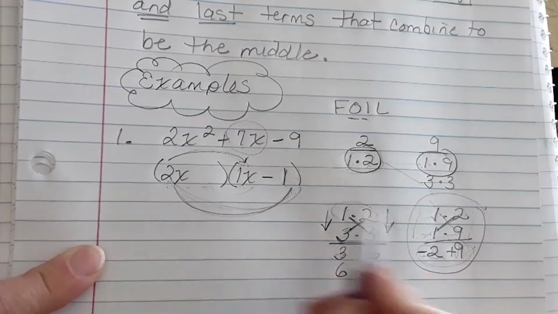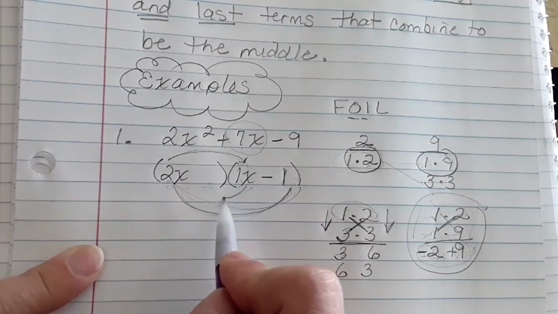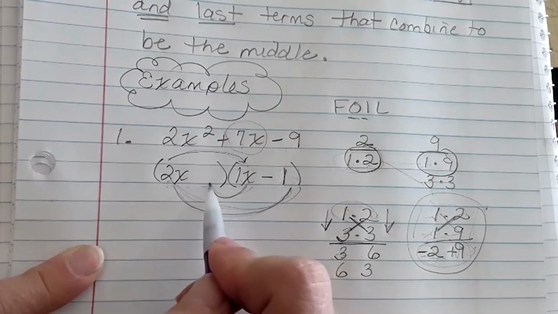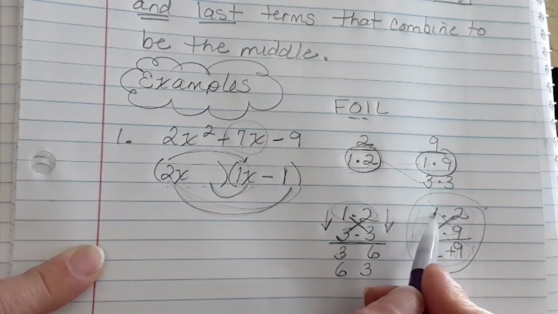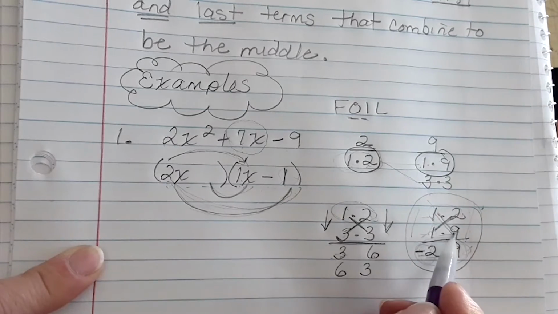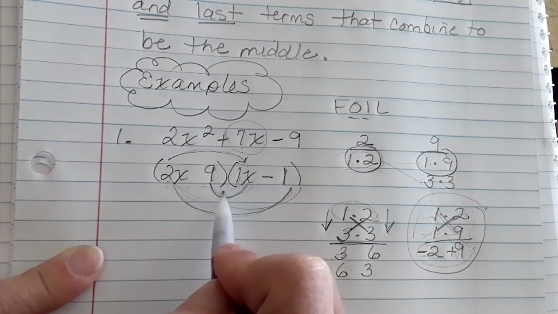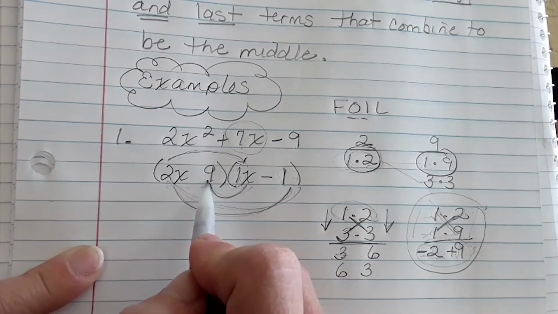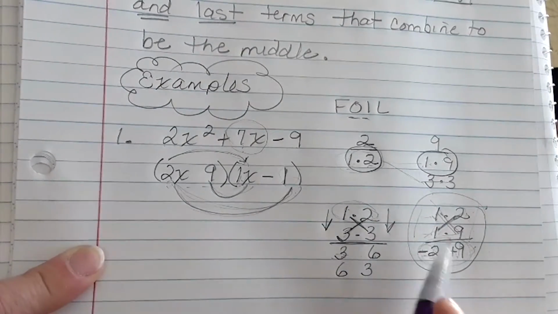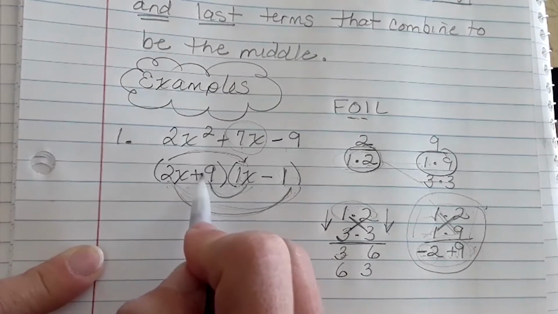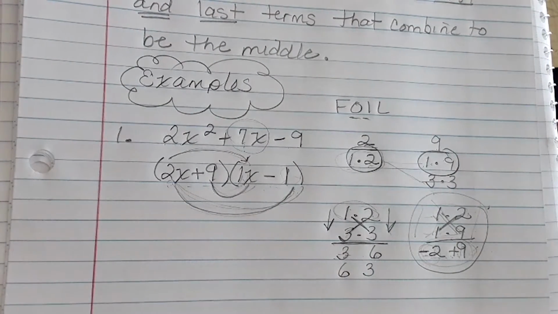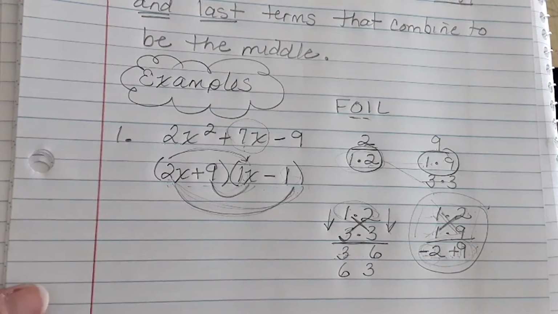Now the 1 here, I made an inner number, so the inners get linked when you multiply them together. So look at who you linked the 1 to. You want it to be multiplied by the 9, so the 9 has to be here. There's your 1x times 9. That'll get you a 9x. We want it to be a positive 9, so I need a plus here. And that should be your answer, your factored answer to that trinomial.